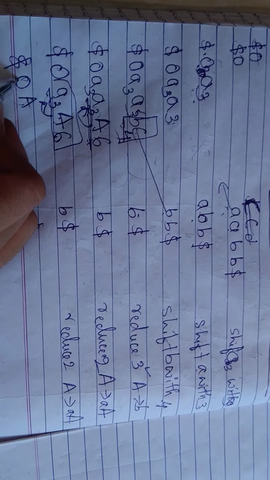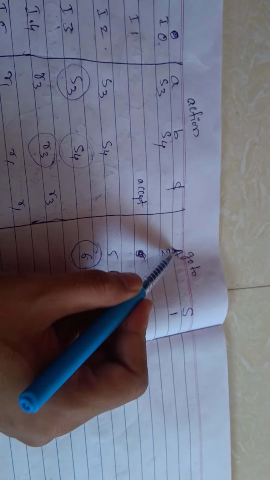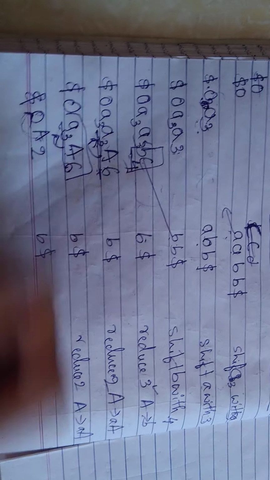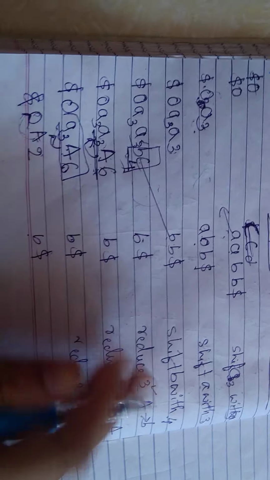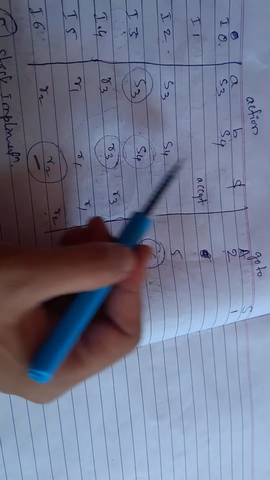Again A on 0, what are we having, 0 on capital A we are having 2. That is A on 0 or 0 on A, both are the same, don't get confused. We'll write 2 over here. Again 2 on B, we need to understand 2 on B, which symbol are we having, shift.